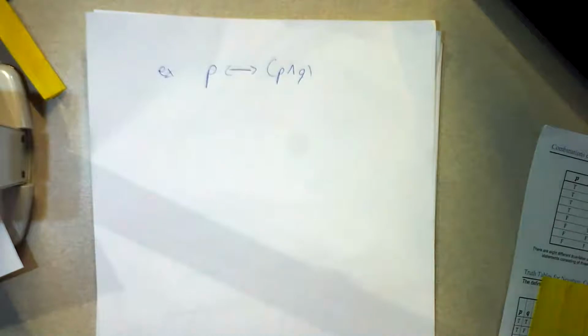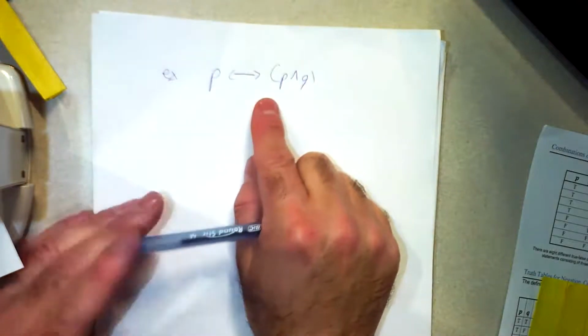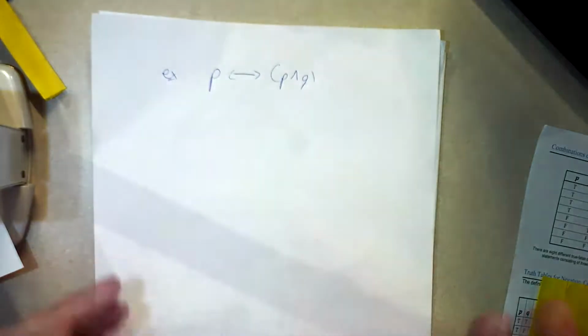We're going to do a truth table for that statement. All right, so again, I have two variables, right? We're only using P once, it's counted once, even though it appears twice. It's a two variable one.